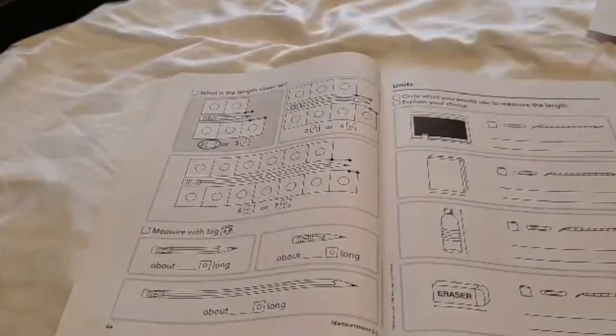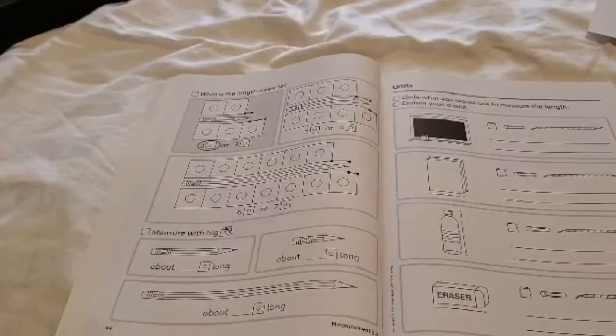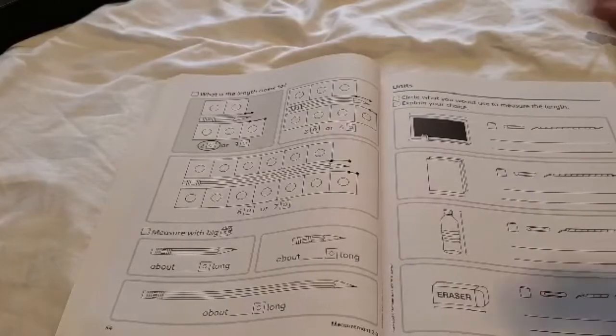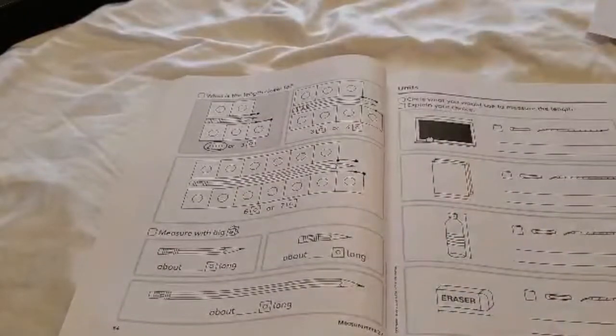The bottom of this page says measure with big blocks. If you don't have big blocks at home, that's okay. You can maybe measure with a Lego cube or maybe another little toy that you might have in the home, and try to see how many of those you can fit across this pencil, and then you can just write the number down here for me. If you want to tell me what you used, maybe you can scratch out the block here and tell me like, oh, you used a Lego cube instead.